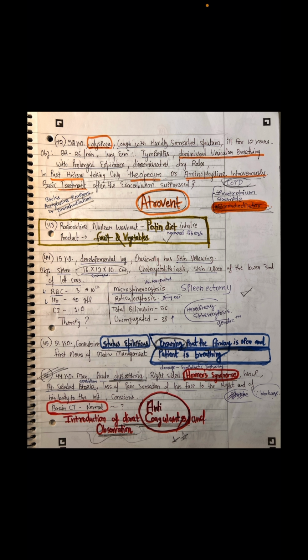And brain CT is normal, right-sided ataxia, which is a coordination problem, loss of pain sensation in the face on the right, and so on. So we suspect some blockage, isn't it? Some blockage is there. That's why, sir, the patient's sympathetic supply got reduced.